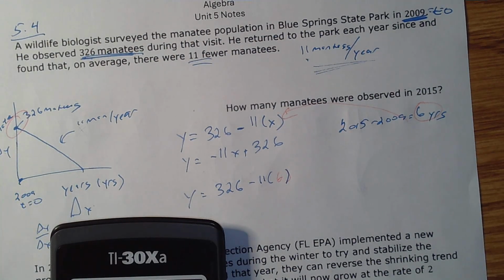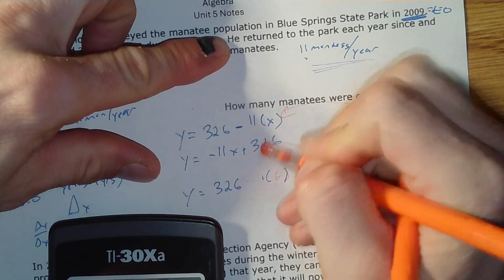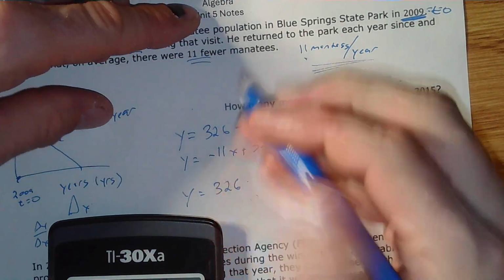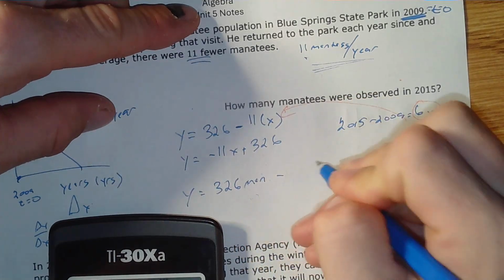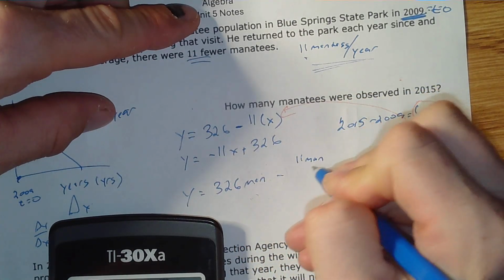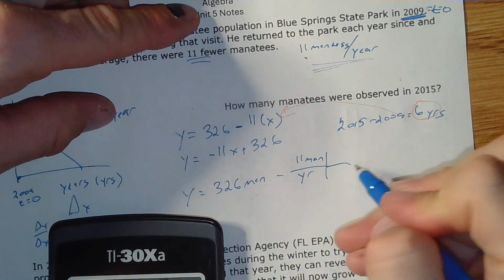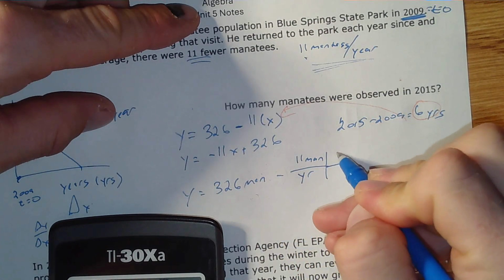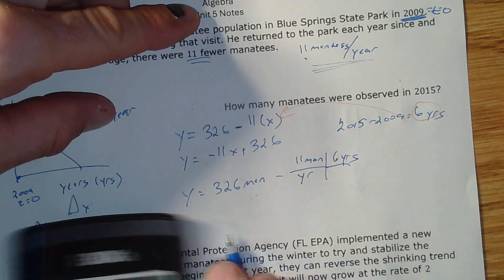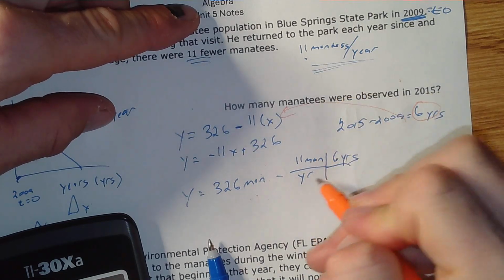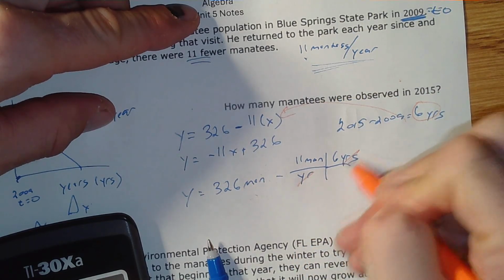Let's look at it with unit analysis. 326 manatees minus 11 manatees per year times 6 years. Okay, and you can see that I can't subtract manatees minus manatee years, right? It's going to be manatees, right?